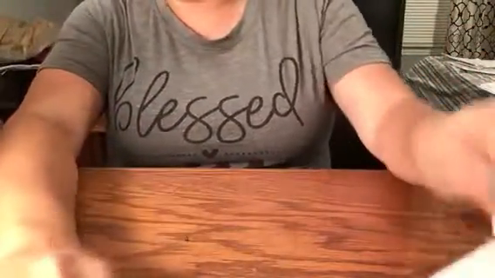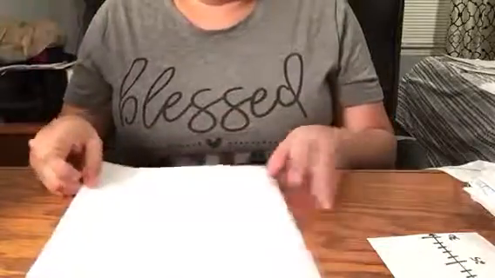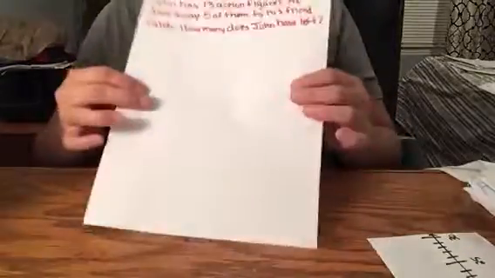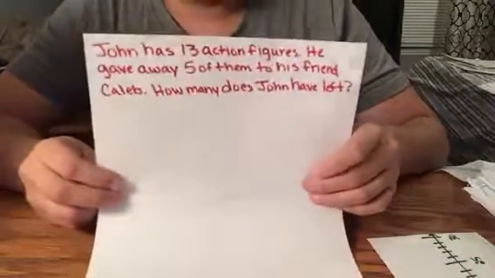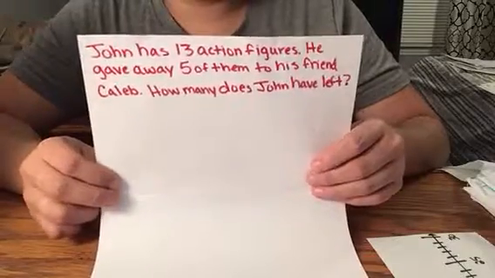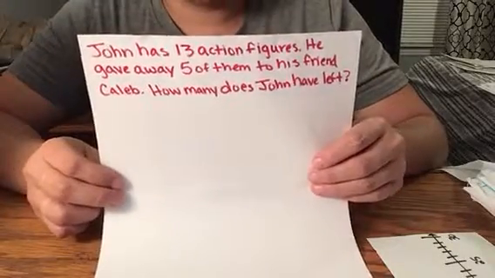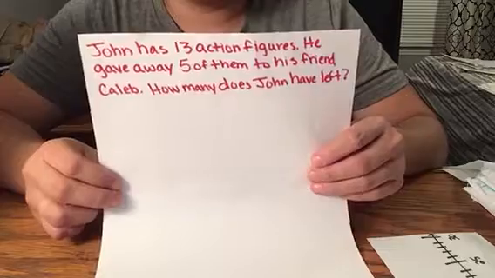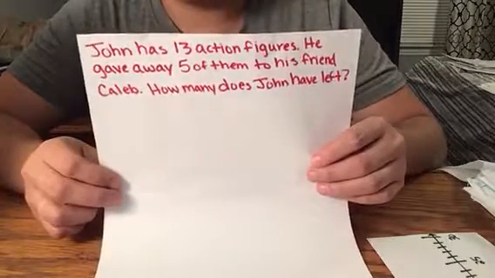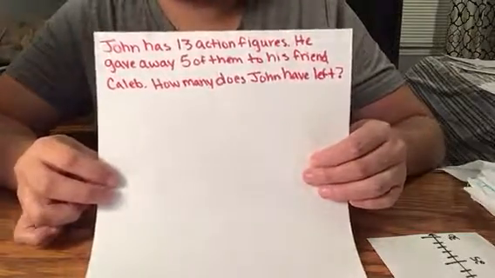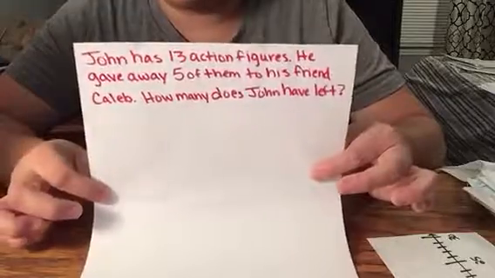Now we are going to do a separate problem. John has 13 action figures. He gave away 5 to his friend Caleb. How many does John have left?